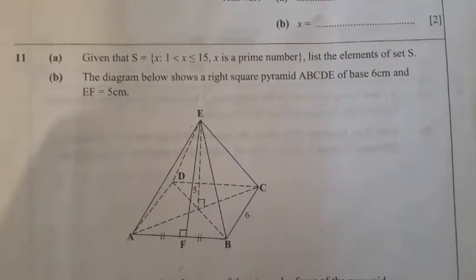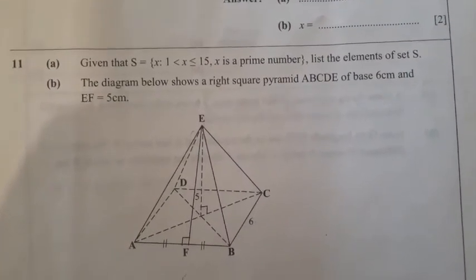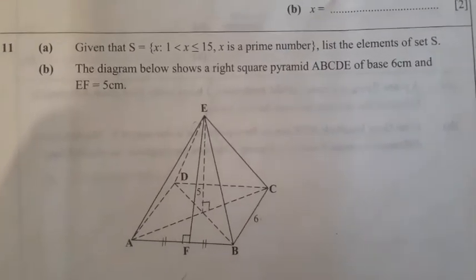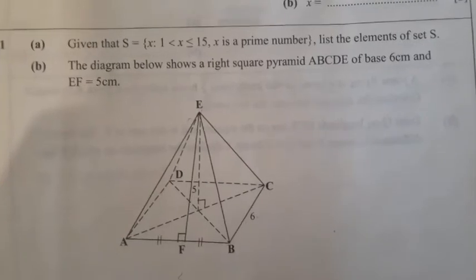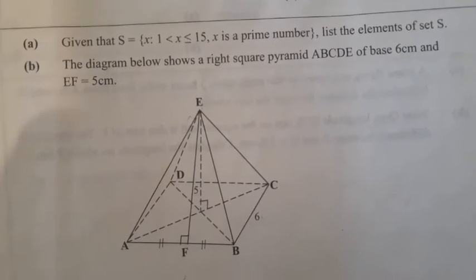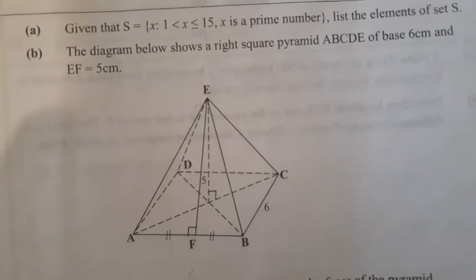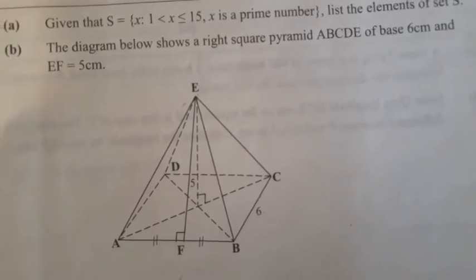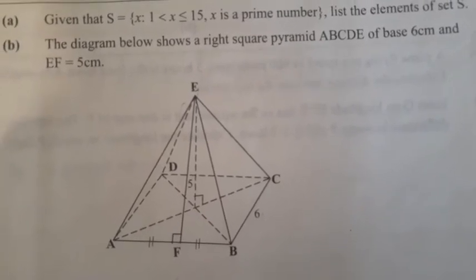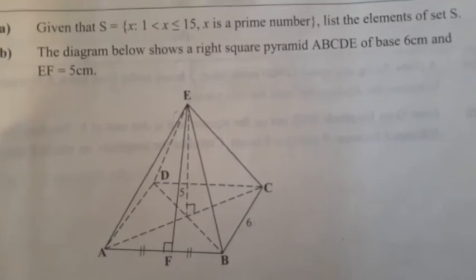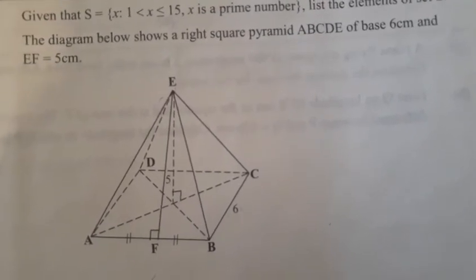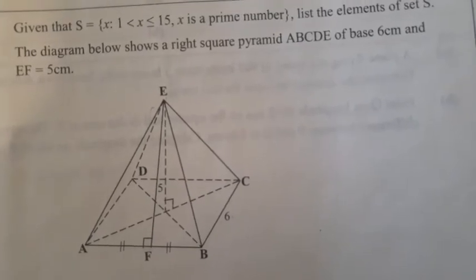Read this question also. This 5 is not the perpendicular height. As you can see, 5 is the slanting height, which is FE. So you need to find the perpendicular height first. After you've copied this question as it is, below you should write: calculate or find the volume of this pyramid. That's the question I'm giving you.